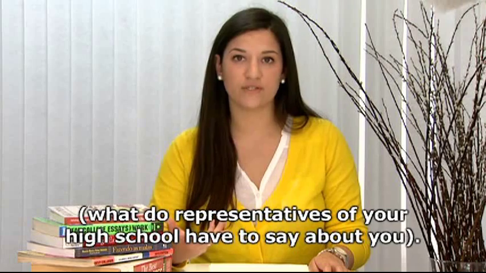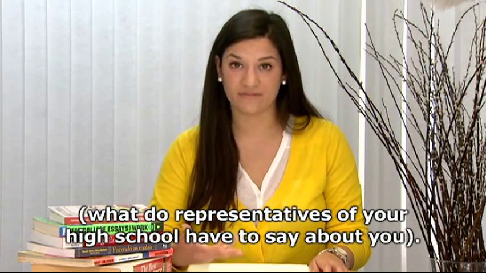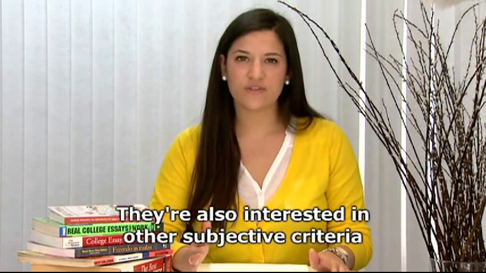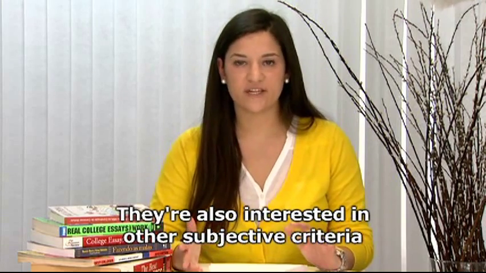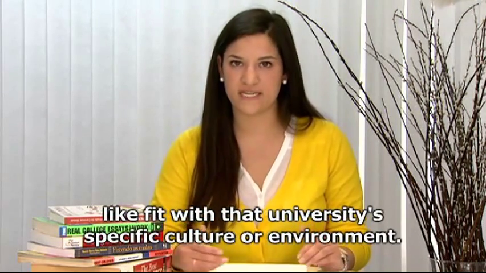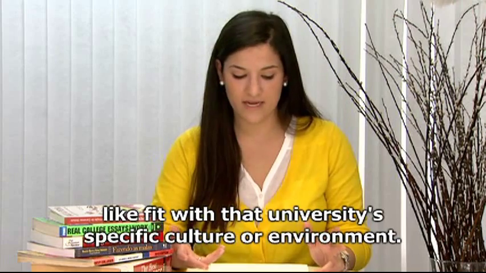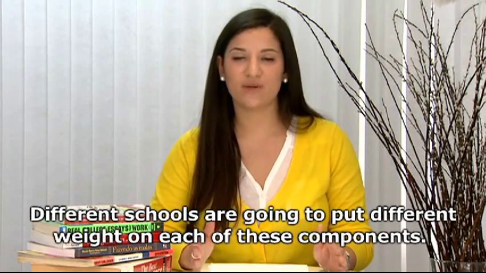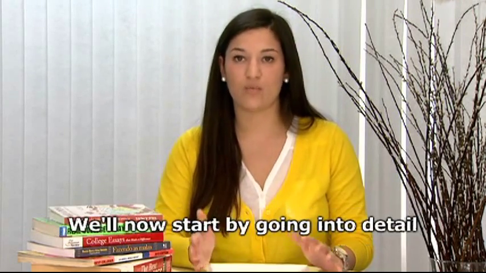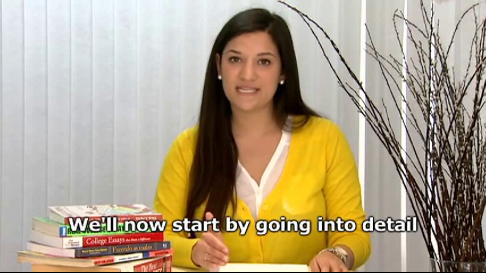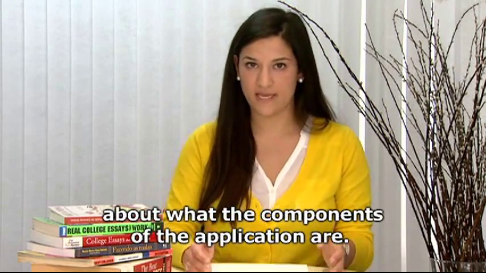What do representatives of your high school have to say about you? And also, they're interested in other subjective criteria like fit with that university's specific culture or environment. So different schools are going to put different weight on each of these components. And we're going to now start by going into detail about what the components of the application are.